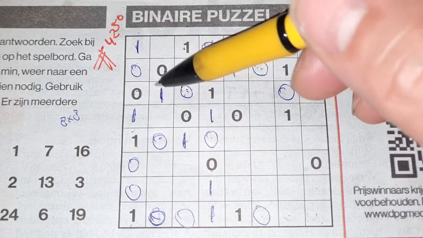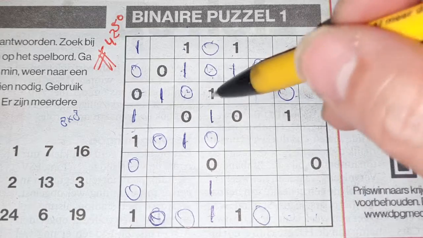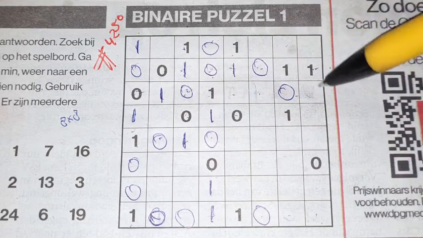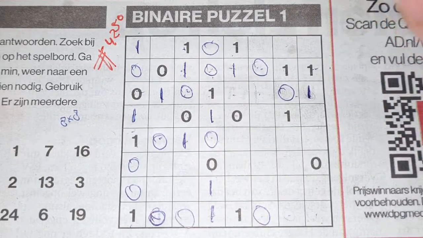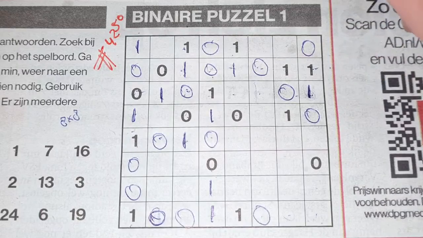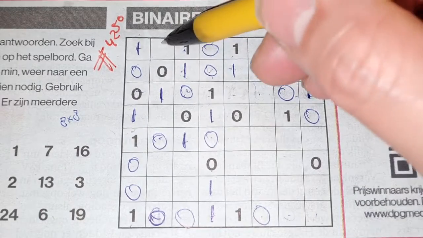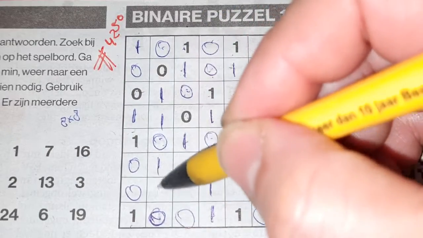Well, we have here 3 O's. If I place number 4 here, then we have 3 ones in a row in this row. Not allowed, one of the rules. So this cannot be an O. This should be a 1. Double one, here no, there no. Between 2 ones comes an O. 4 O's we have here. So the rest are ones.